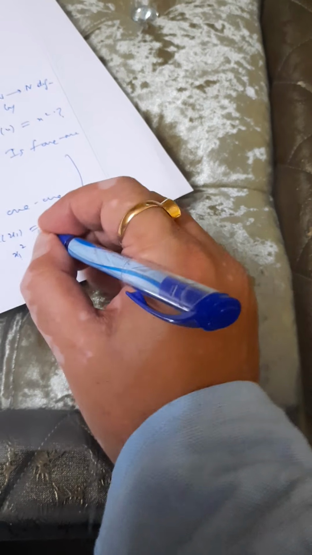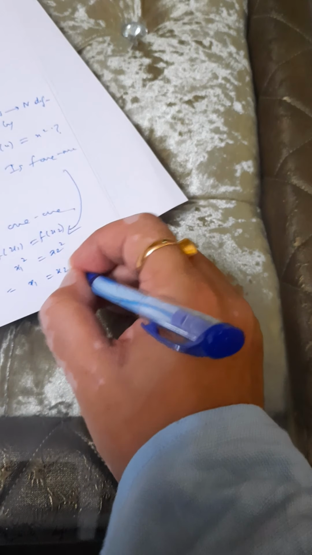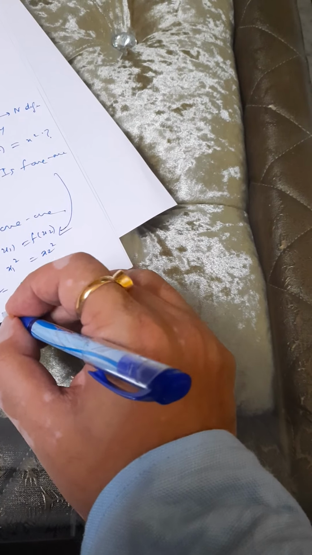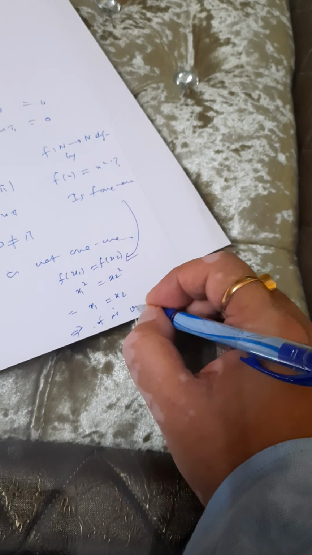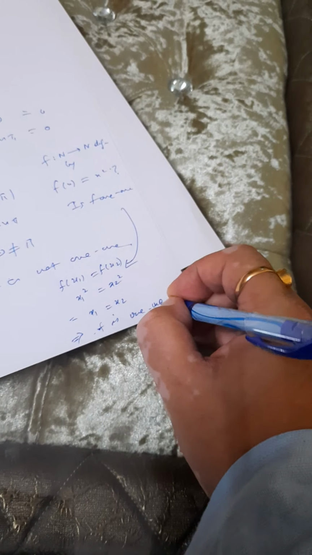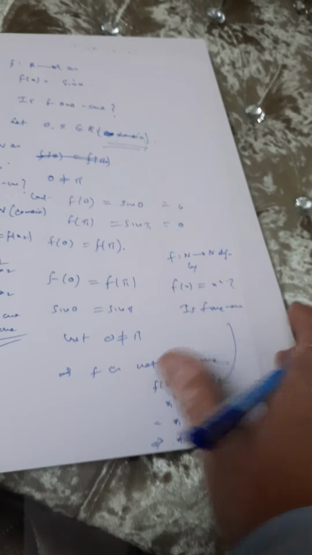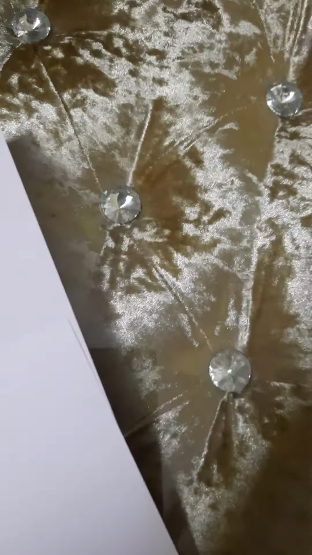So x1 square equals x2 square, and so x1 equals x2, and so f is 1-1. So these are some of the examples of 1-1 cases. Now some more examples of 1-1 cases.